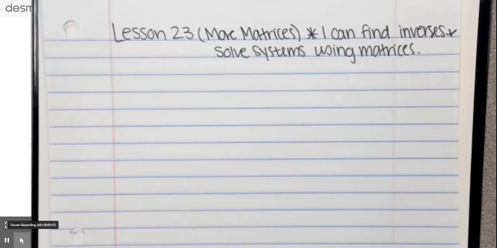Okay, today we're looking at lesson 23 and we're doing some more work with matrices. I accidentally lied to you yesterday and told you that we were finished with matrices and we were doing radicals today, but I realized I forgot a couple things. Your learning objective, or I can statement, is: I can find inverses and solve systems using matrices. So we're going to look at a couple different things today.